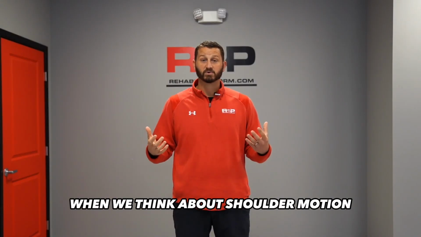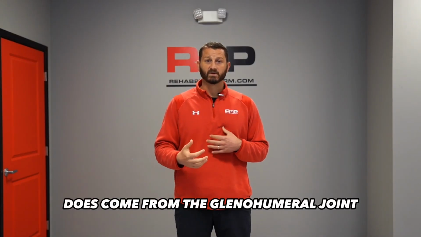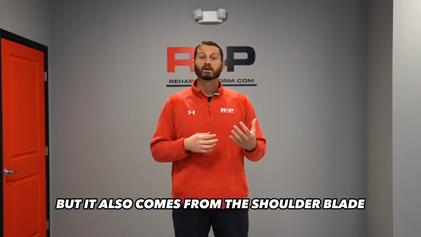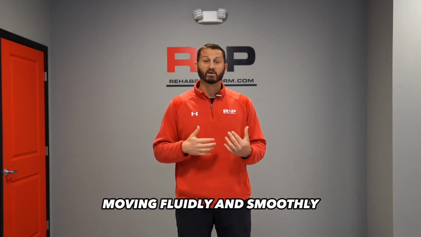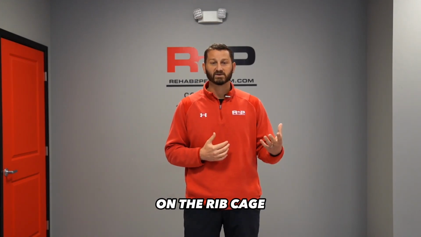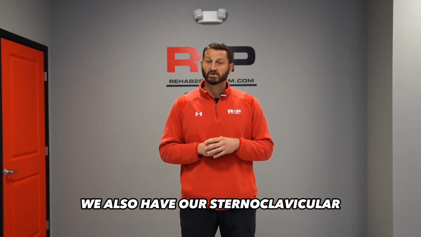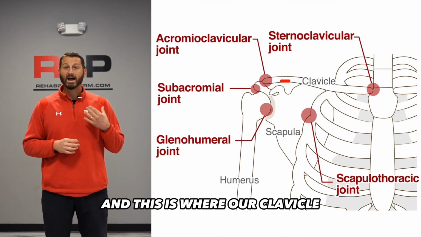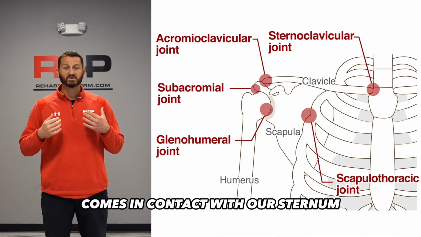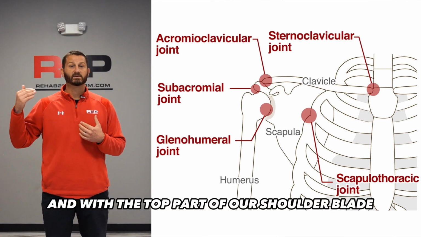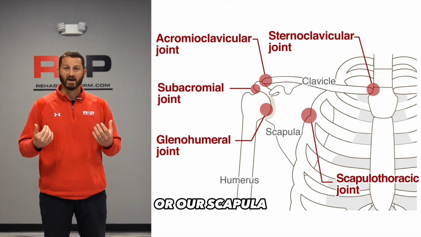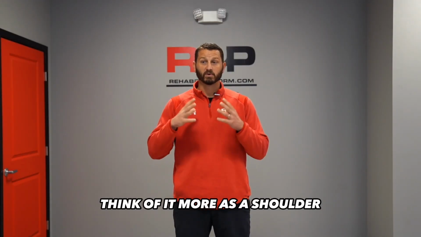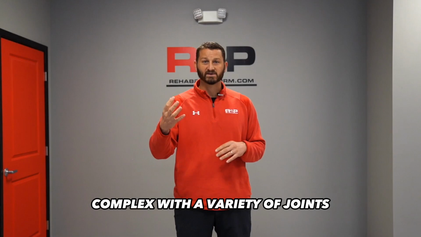When we think about shoulder motion, a lot of the motion does come from the glenohumeral joint, or the ball and socket, but it also comes from the shoulder blade moving fluidly and smoothly on the rib cage. In addition to the glenohumeral and scapulothoracic joints, we also have our sternoclavicular and acromioclavicular joints, and this is where our clavicle, or our collarbone, comes in contact with our sternum and with the top part of our shoulder blade, or our scapula. So when we look at the shoulder, think of it more as a shoulder complex with a variety of joints, and don't get tunnel vision just on the glenohumeral joint.